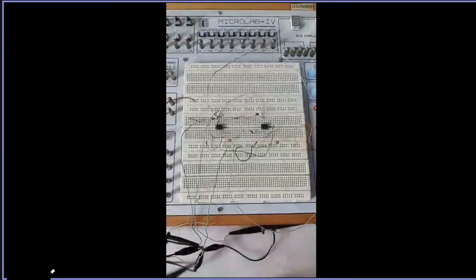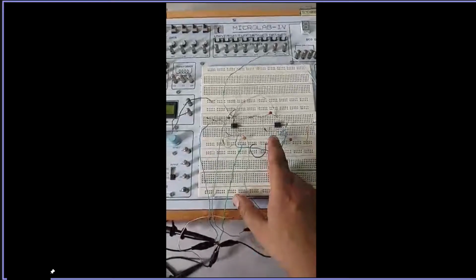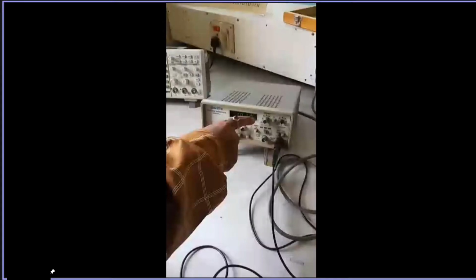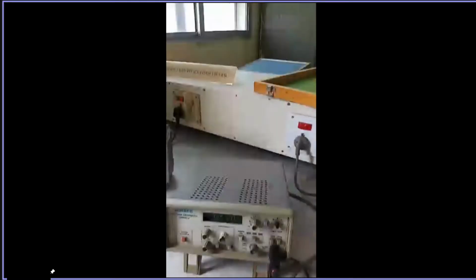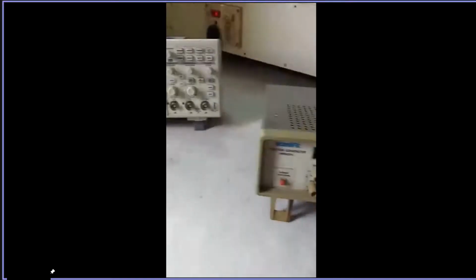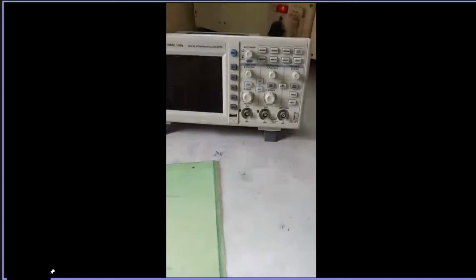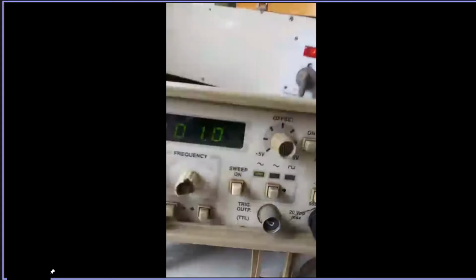Excitation we are providing from here. Right. So we have provided the input. So I'll show you the input, then I'll show you the output of the second order, then I'll show you the output of the fourth order, like that, one by one. First, 100 hertz setting on the scope. First you please see this reading. So as per the manual, we have arranged this. Wait a minute. I'm not sure whether you are able to see the reading or not.